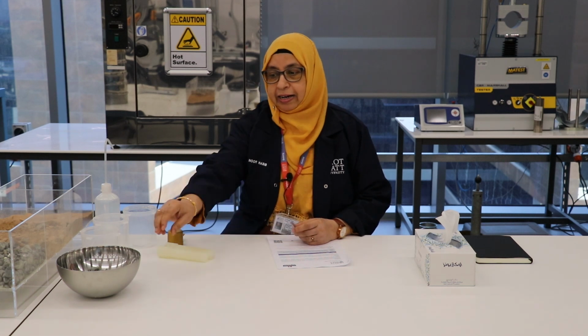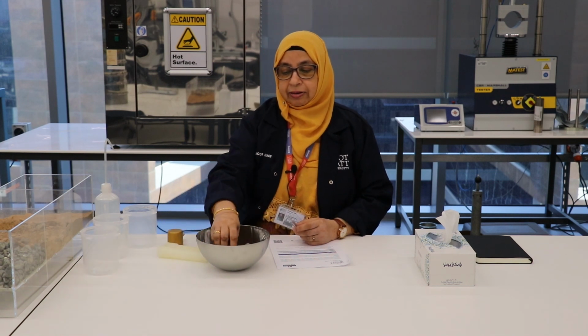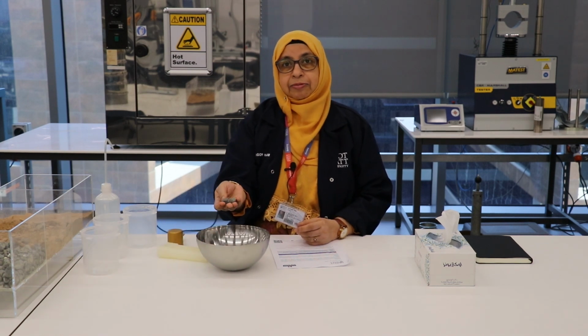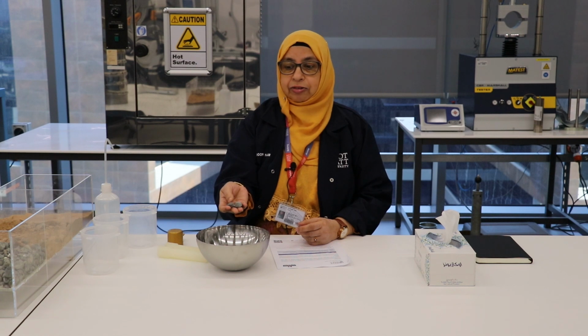So let's start with what is the purpose of the soil compaction and why it is required. Soil is basically composed of heterogeneous material and it has different sizes of aggregates. And what are aggregates? These are commonly used to define the soil.